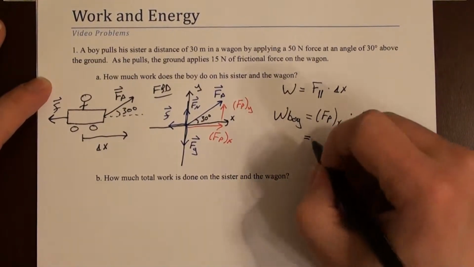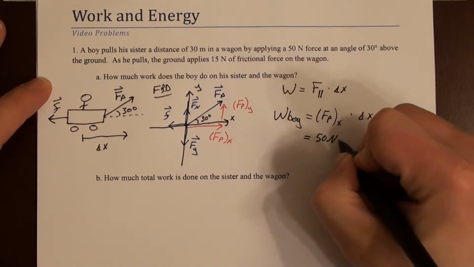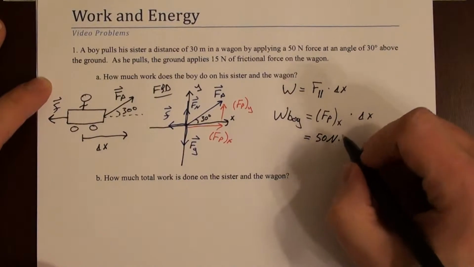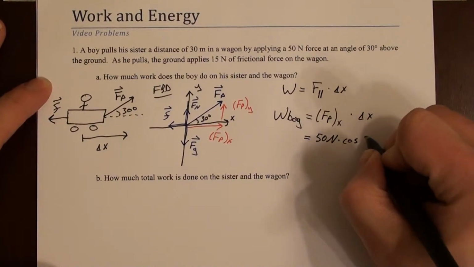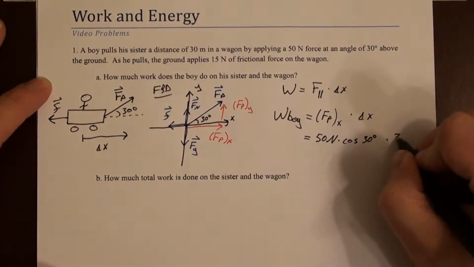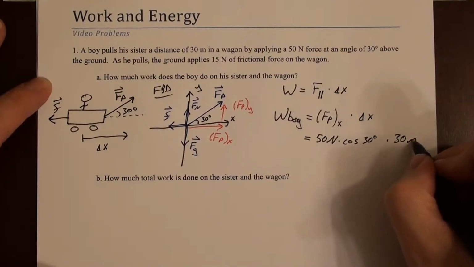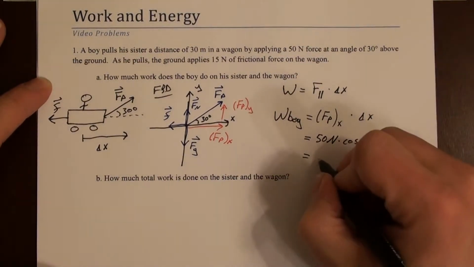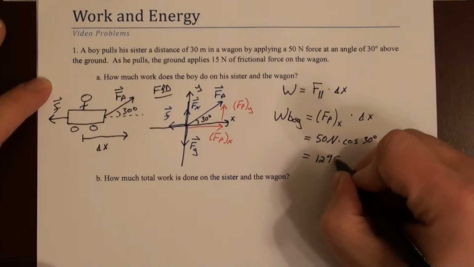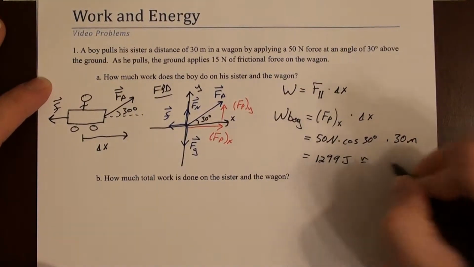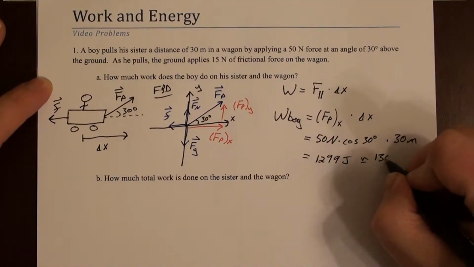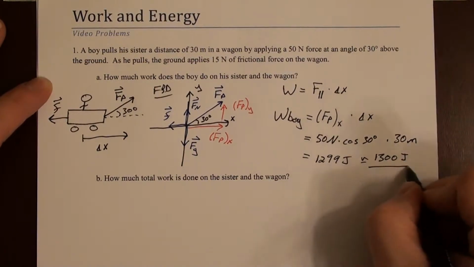So I can fill that out. It looks like this should be 50 newtons times a cosine of 30 degrees times 30 meters. And if you do that math, you end up with 1,299 joules, or at 2 sig figs, 1,300 joules. So there's our answer for part A.